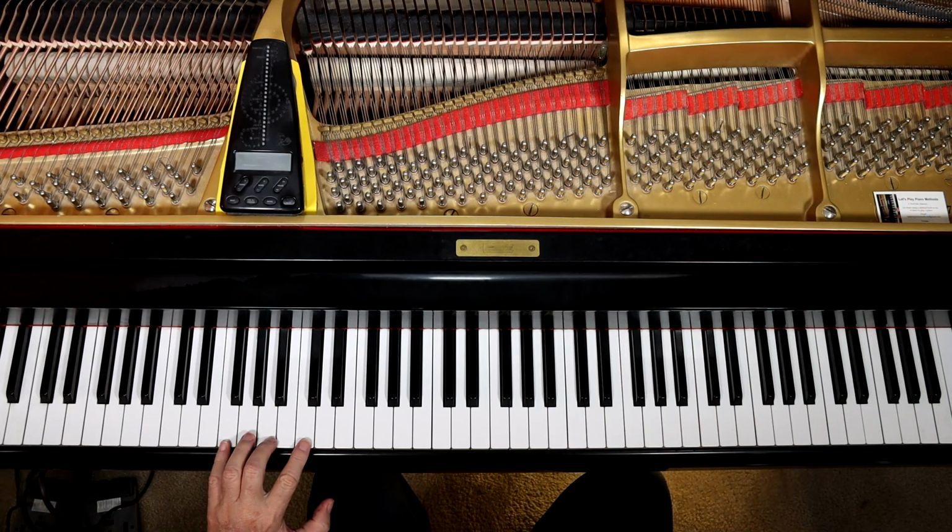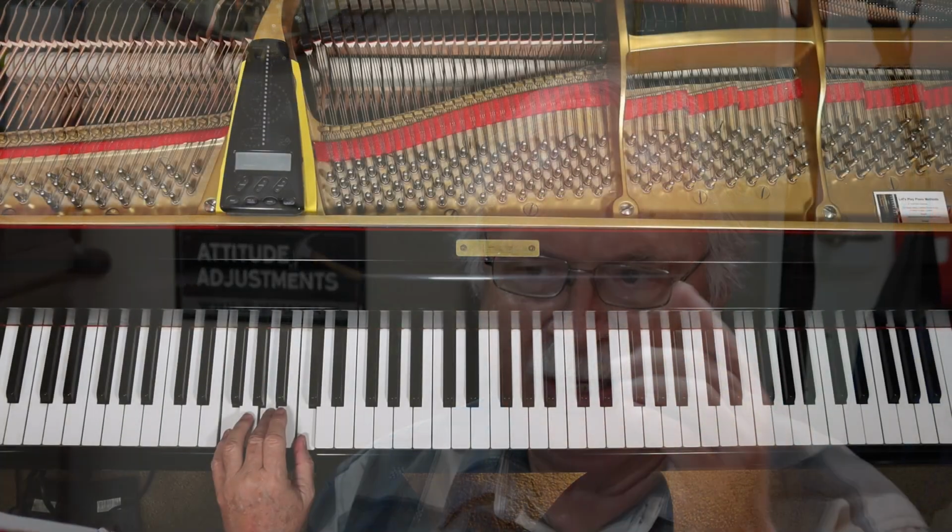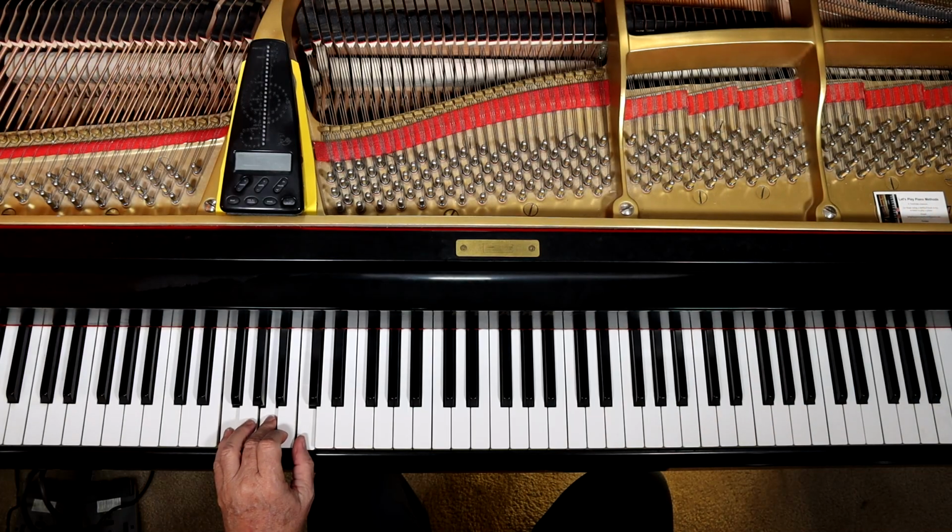We're using note names. So the notes are actually F-A-C, because those are the note names. So we've got to use these note names. We're just going to change or alter them according to what's needed.